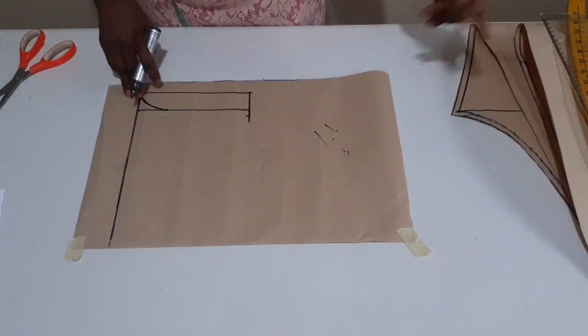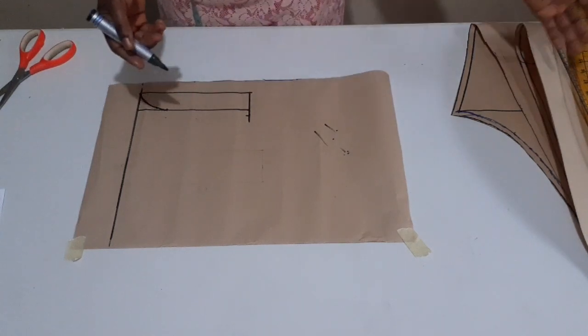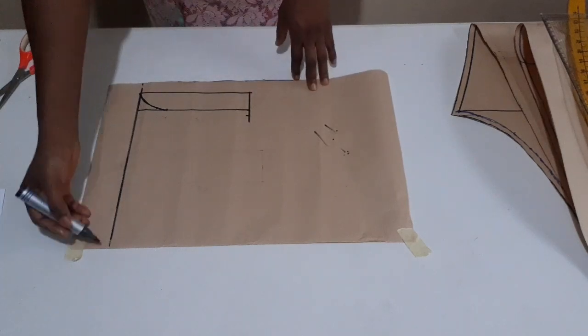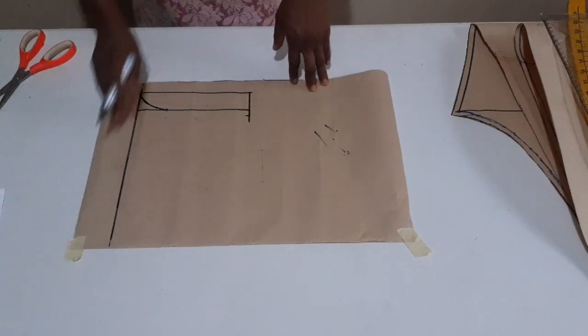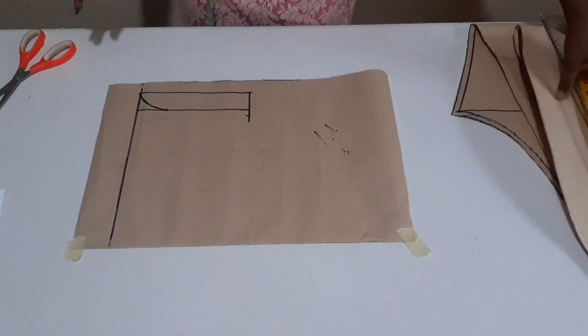I'm adding zipper to my trouser. That's why I'm creating the zipper flyer. If you are not adding zipper to your trouser, you don't need this. So this is my starting point. I made a straight line with the ruler here, and here too. I draw a straight line for my starting point.